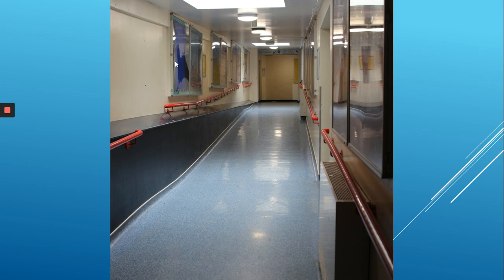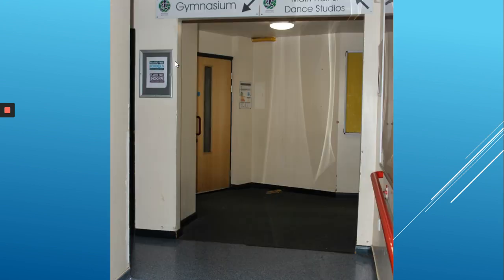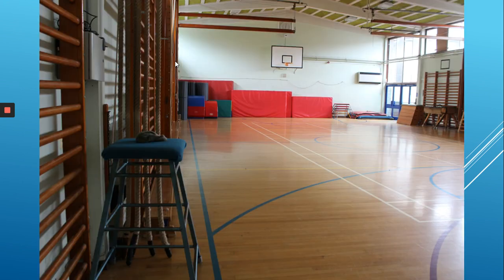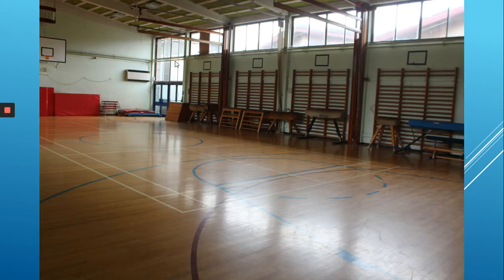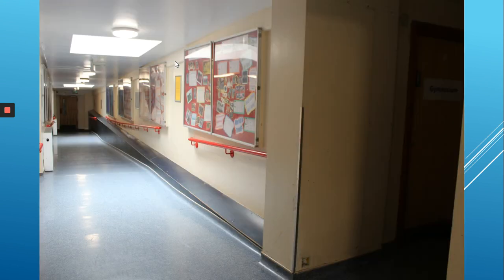You can see right up at the top, we've got the gym on the left, and then further round, we're going to go and look at drama around there. Okay, and the dance studios. So in on the left here, we've got the gym. You can see there's a lot of gymnastics equipment in here. Okay, and that's the door you can see on the right-hand side there, looking back down that corridor.